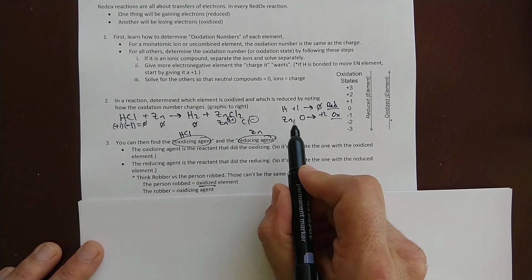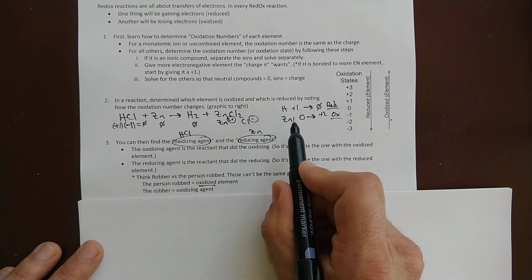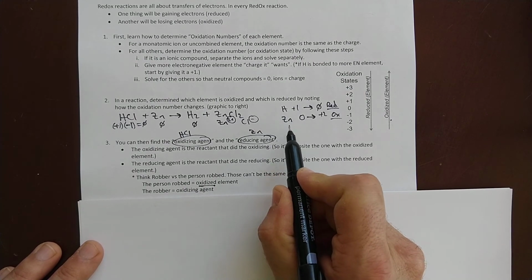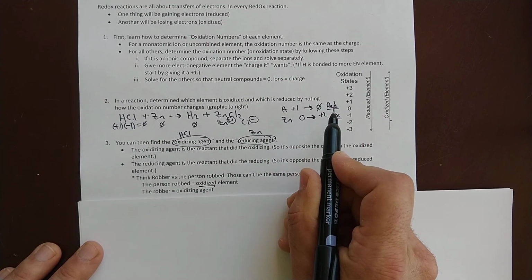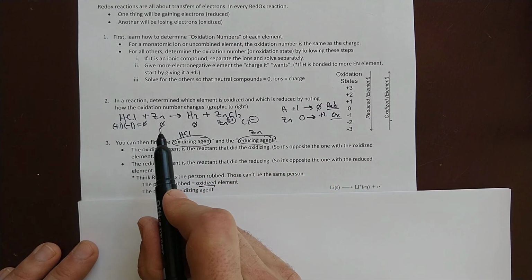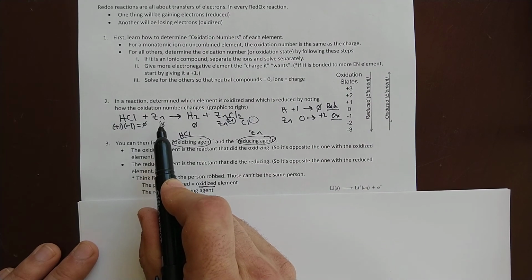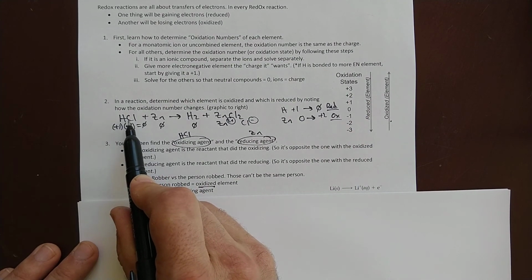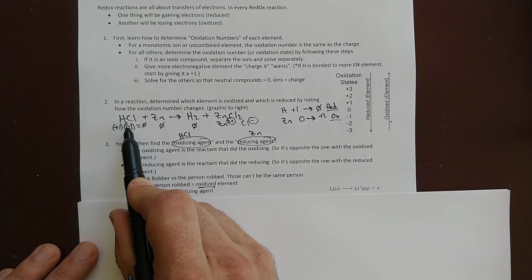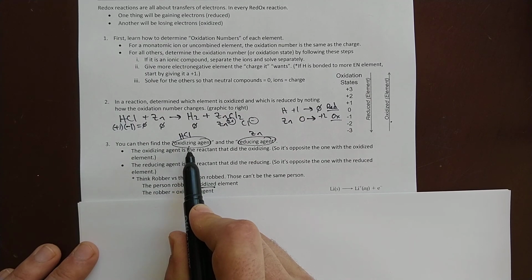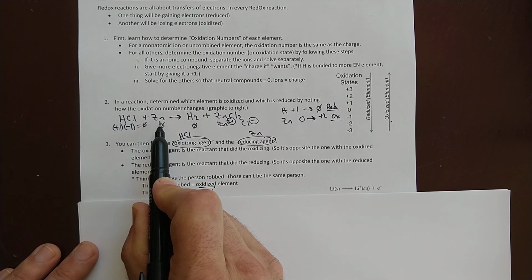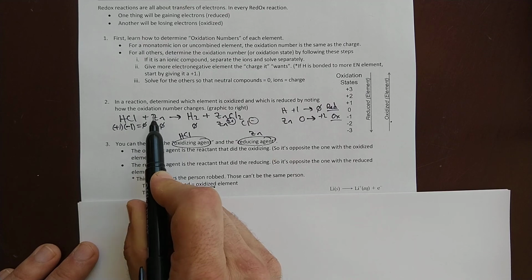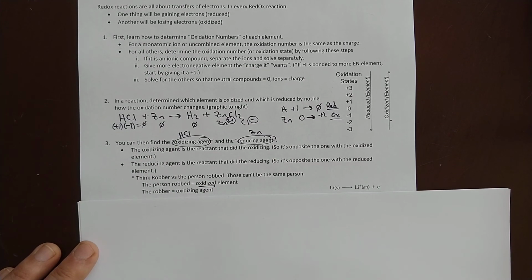So when we talk about something that was oxidized, it had to go through a process. So we talk about an element that went through that process that was oxidized. An element that went through this process was reduced. Then we find that element over here, and if that was the oxidized element, then we find the other reactant that was present with it to say that was the oxidizing agent. And if H was reduced, then we find the other reactant that was present to say that was the reducing agent. There you have it, oxidizing and reducing agents.